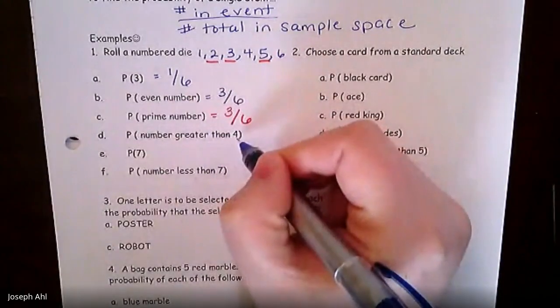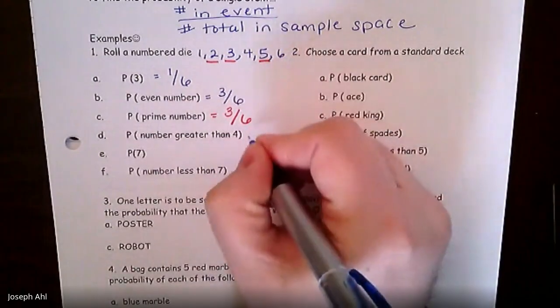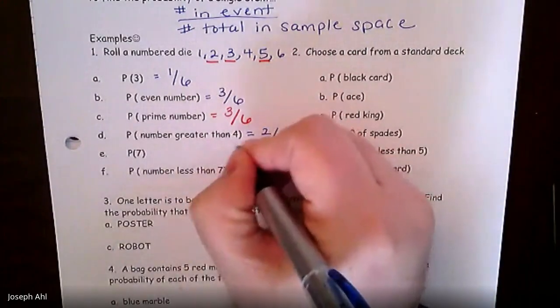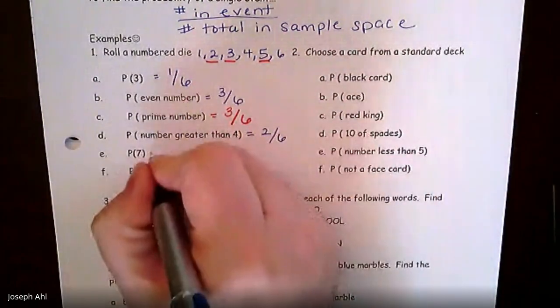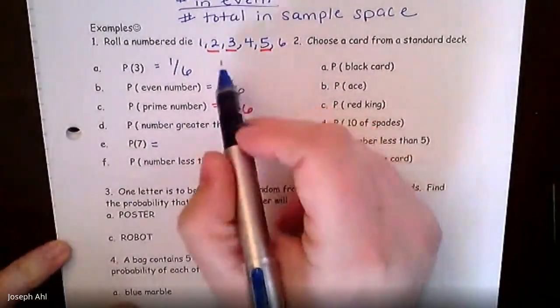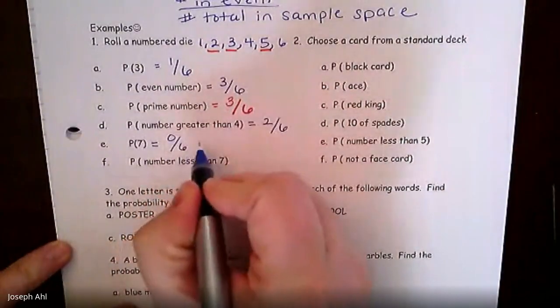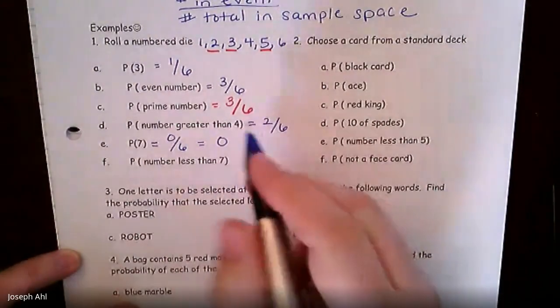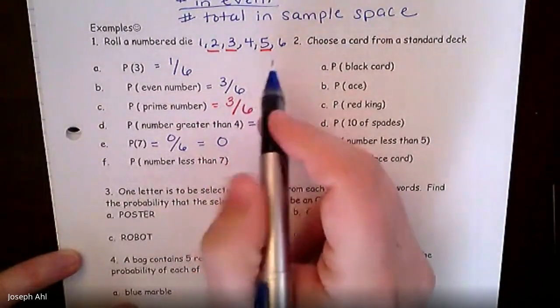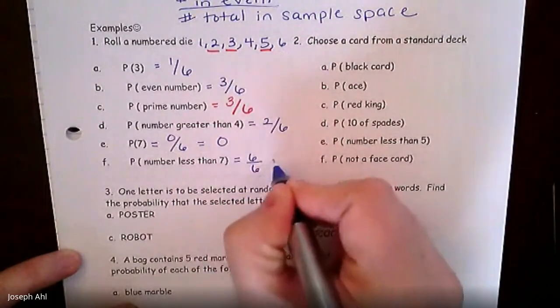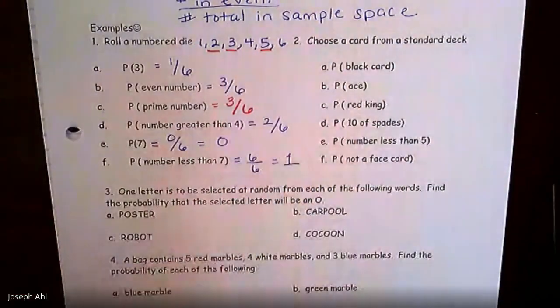Numbers that are greater than 4. Greater than 4, I only have 5 and 6 in the list, so it would be 2 out of the 6 on the die are greater than 4. Don't include 4 because it didn't say greater than or equal to. Probability that I roll a 7. Well, there's definitely no 7s on the die, so I would say 0 out of 6, or I can pretty clearly say that this is just 0. And the last one, probability that the number is less than 7. Well, all of the numbers in the sample space are less than 7. So we get 6 out of 6, which is just 1 there.